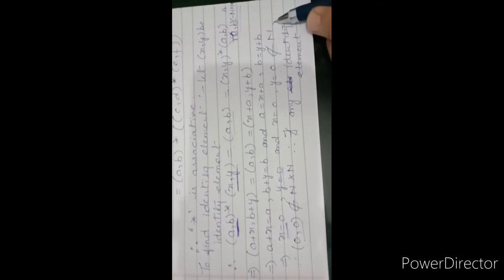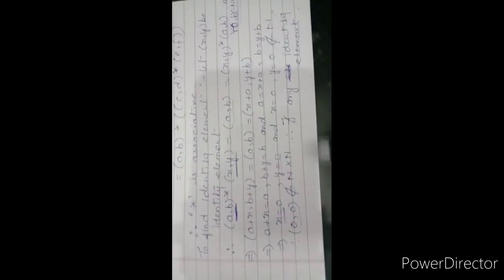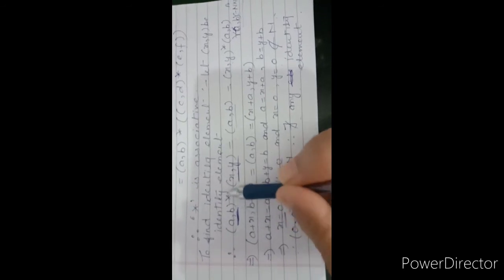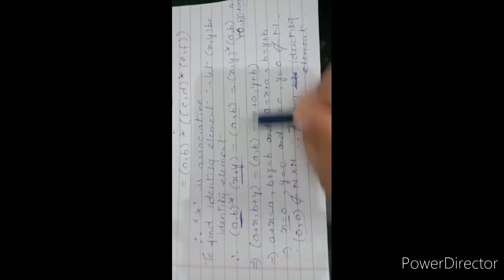But 0 does not belong to N, the set of natural numbers. So therefore there does not exist any ordered pair (X, Y) such that (A, B) binary (X, Y) is equal to (A, B). There is no identity element for this binary operation in N cross N.